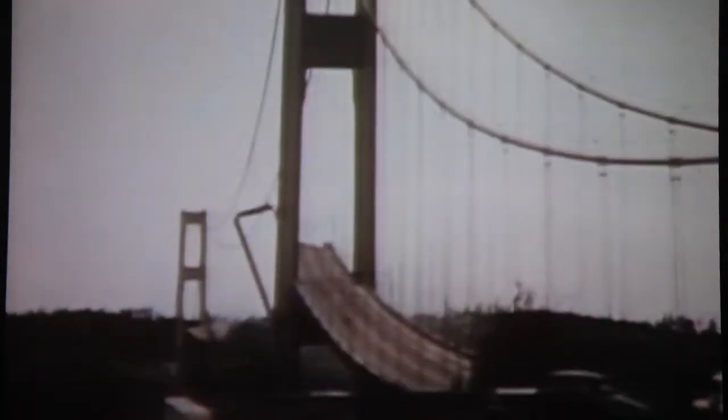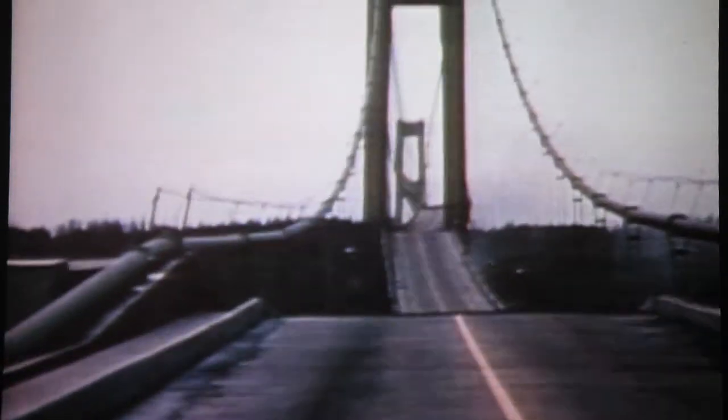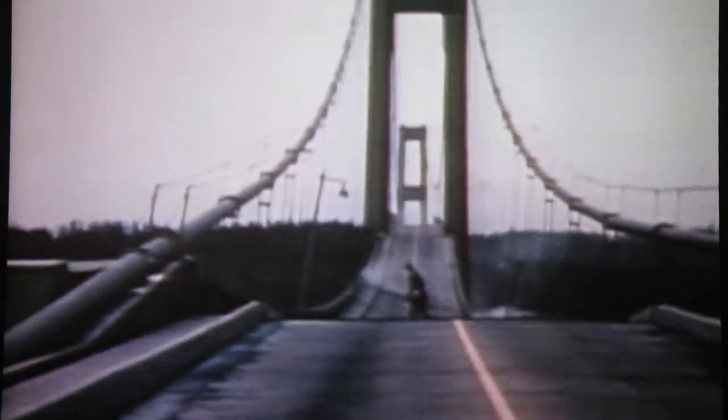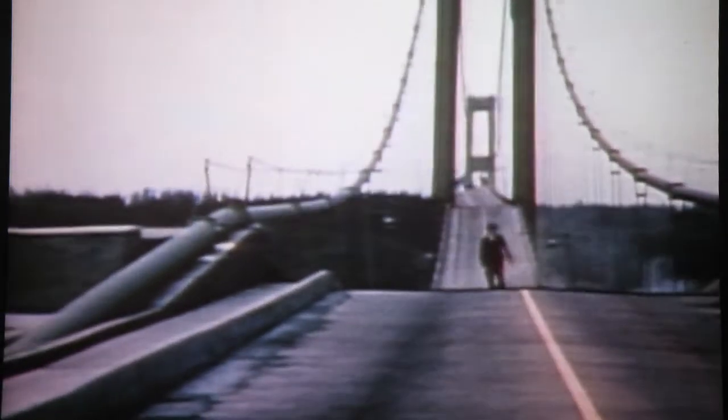Here's a view of the side span shaking violently as more pieces fall off. Here's another man running to safety. And as you can see, the bridge is destroyed. Destroyed not by a hurricane or a tornado, but by moderate wind and resonance. No person died in the collapse, but the dog in the car unfortunately did not make it.